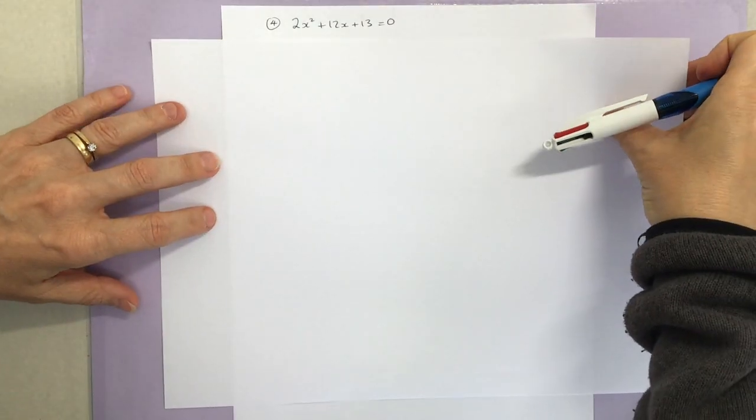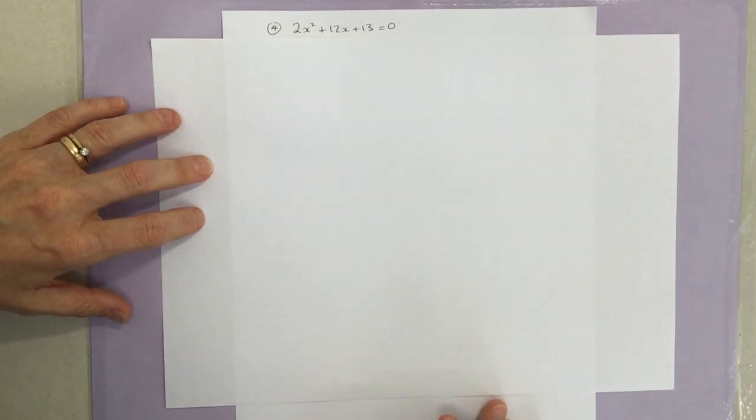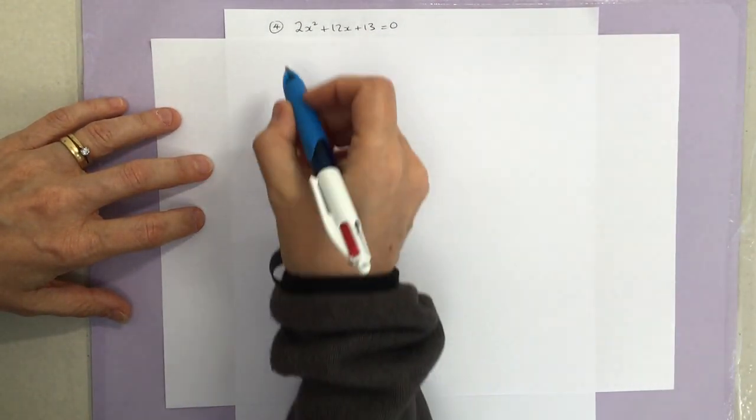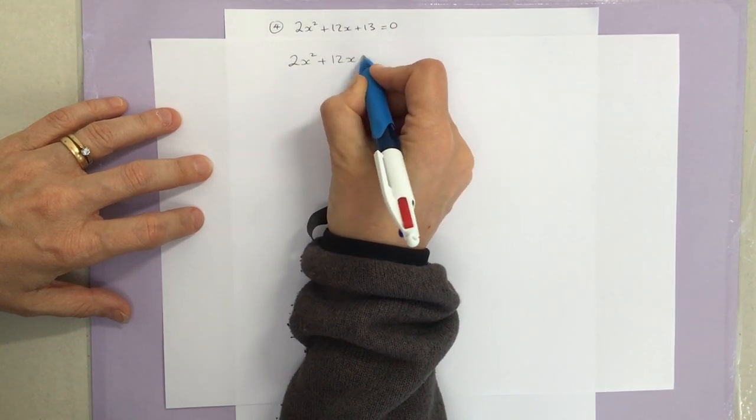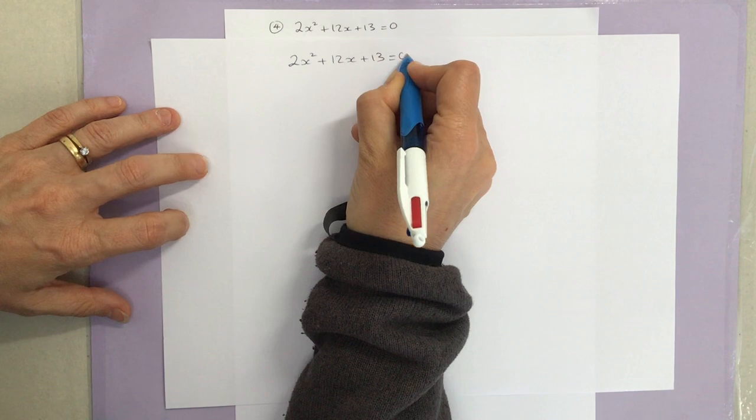Example 4. So let's look at this one, example 4. Now it's a bit more difficult. It doesn't look particularly more difficult, but these ones now with completing the square, and you will have seen this if you've watched yesterday's video.